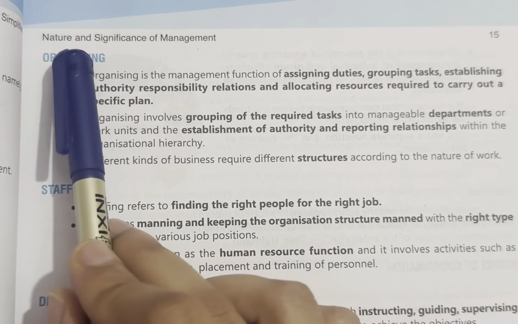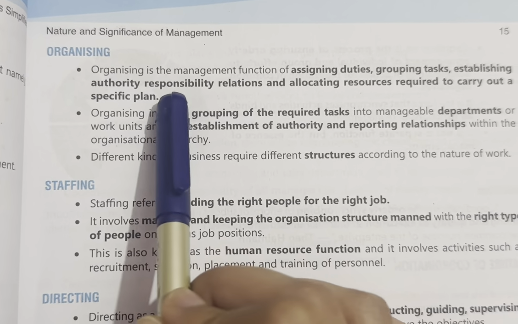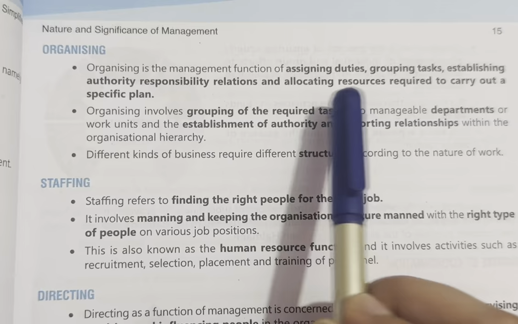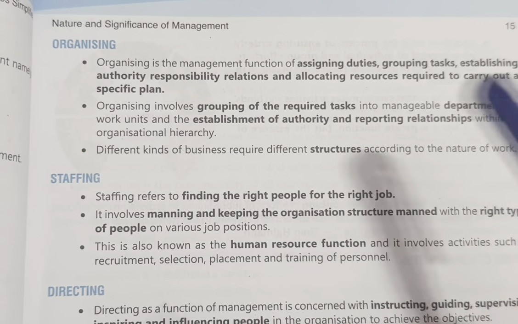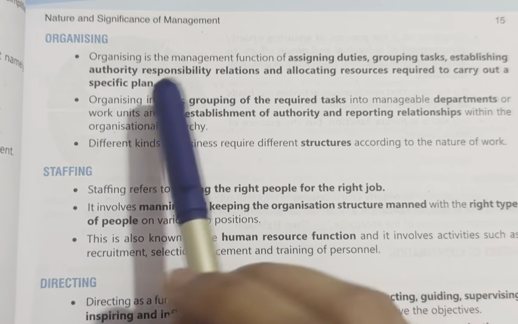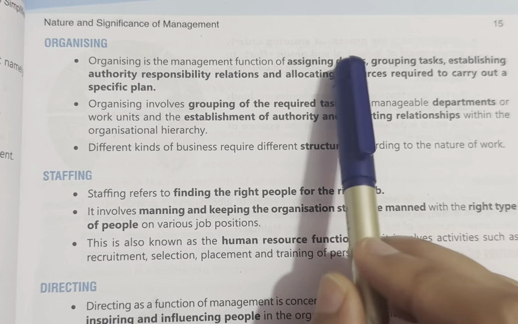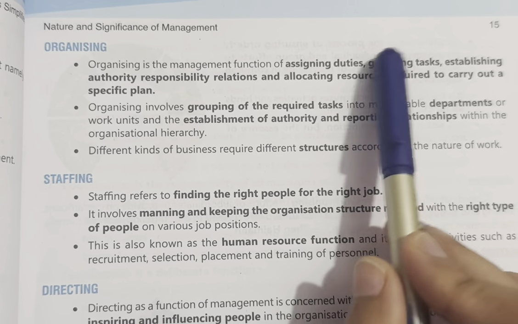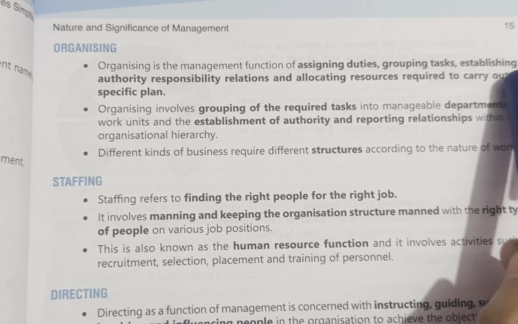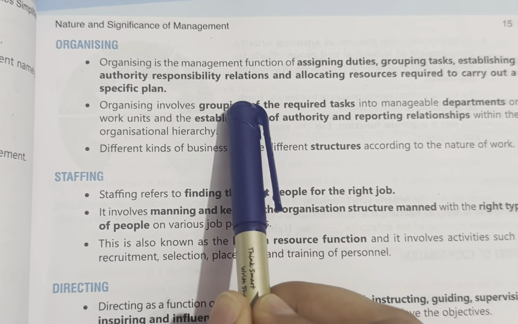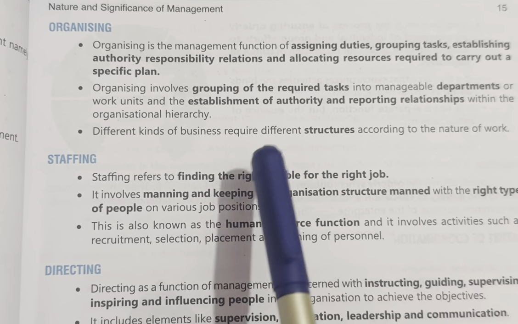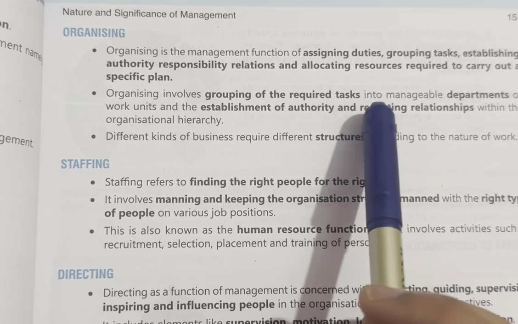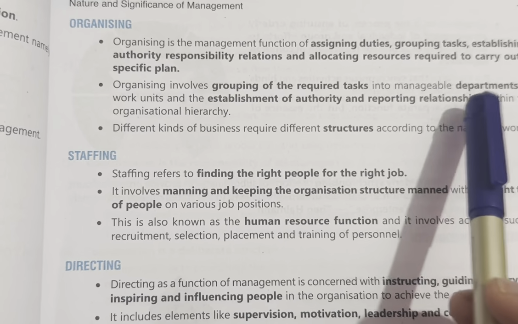So organizing refers to organizing the people and human resources. Okay, people means human resource. So organize the human resources and assign them duties, give them tasks and establish authority responsibility relationships so that they can achieve organizational goals effectively and efficiently.